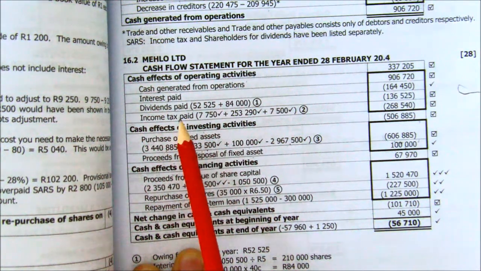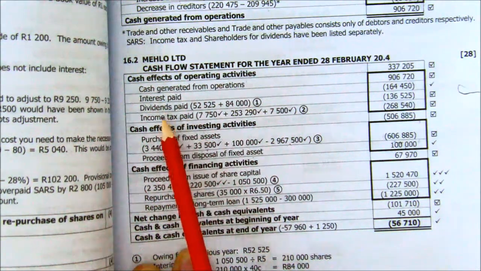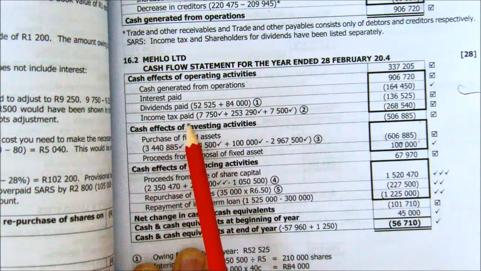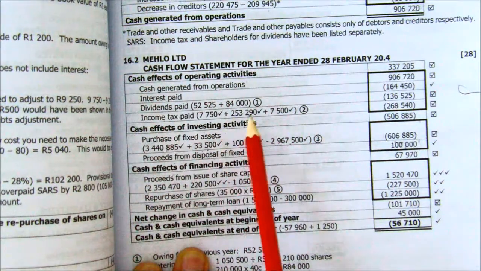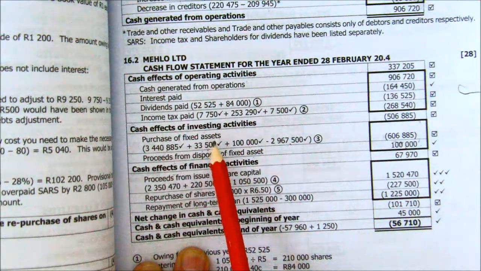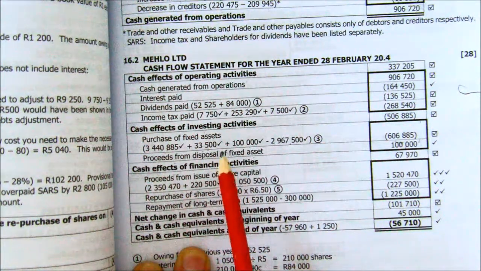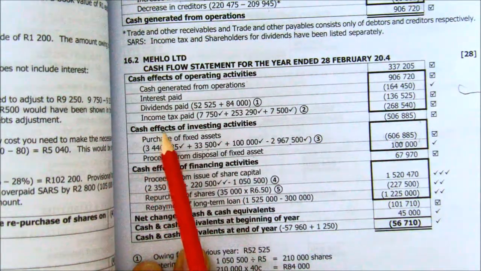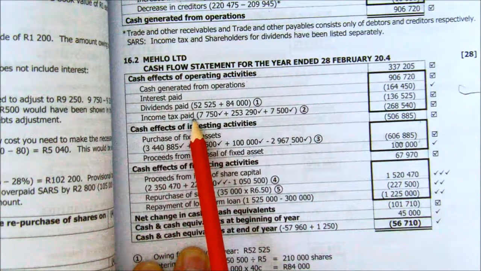The expense is the cost for this year. So your income tax is a percentage of your profit, and that is your expense. But if you still owe SARS money, you wouldn't have paid it all, in which case the cash amount is not necessarily the same. So let's focus on these, and the first one I'm going to start is I'm going to look at the income tax.